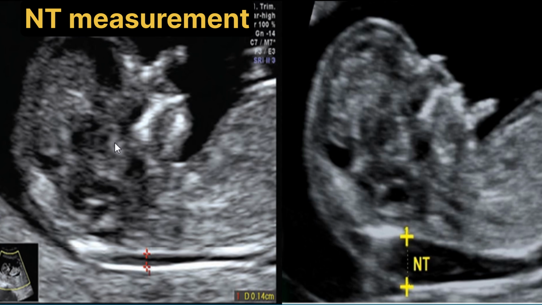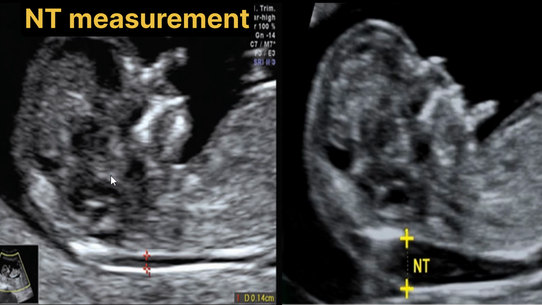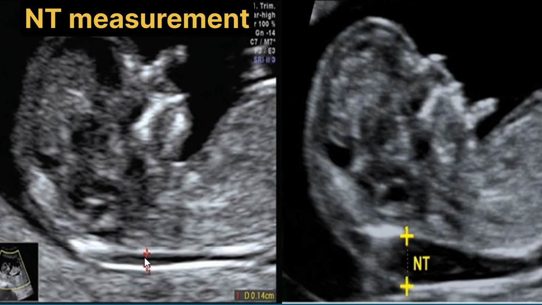Now this one is the mid sagittal image of the fetus, and this one is the fetal head, and this one is the upper thorax. This is the neck of the fetus, and this neck is in its normal plane, neither flexed nor extended. And now here you can see the appropriate placement of the calipers for the Nuchal translucency measurement with the crossbar that are positioned on the inner borders of the Nuchal line, and it is always perpendicular to the long axis of the fetus. The normal measurement of the Nuchal translucency between 11 to 13 weeks is about 3 mm.